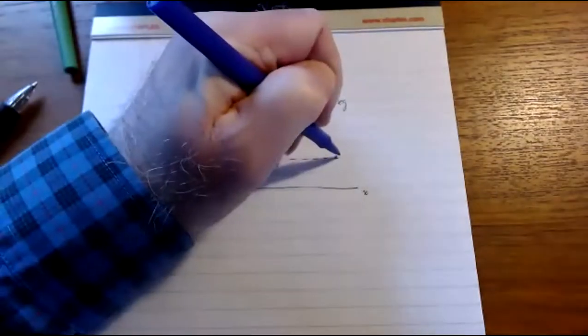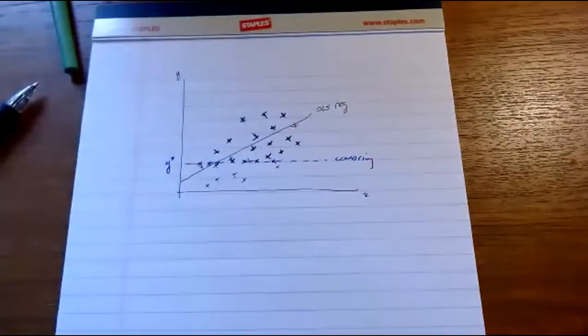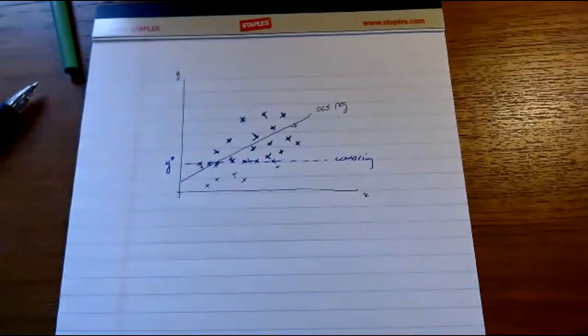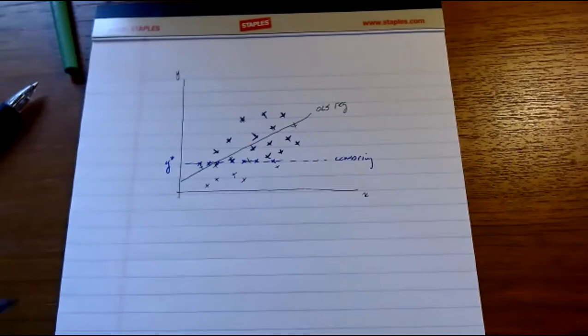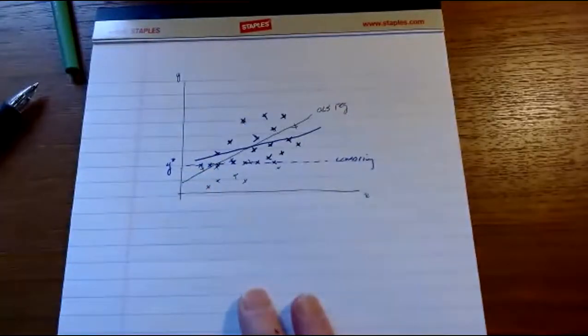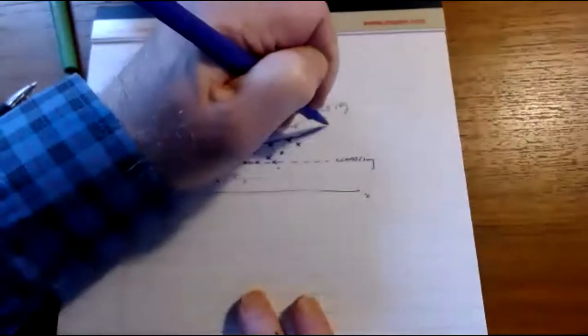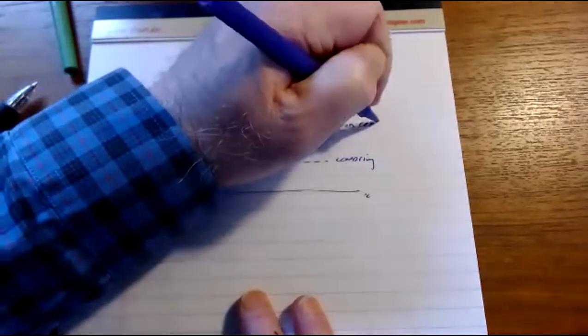So we get censoring at this value of Y star. And if we just do an ordinary least squares regression on the data that we can actually observe, that regression is going to look more like that. So this is OLS on the censored data.